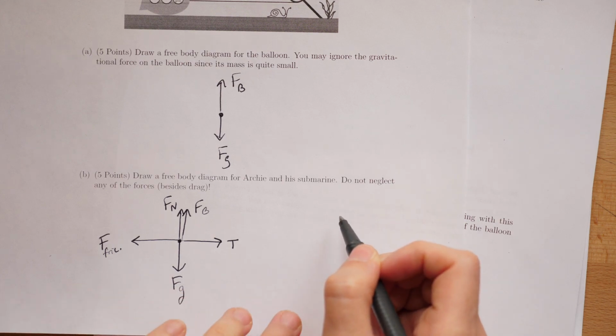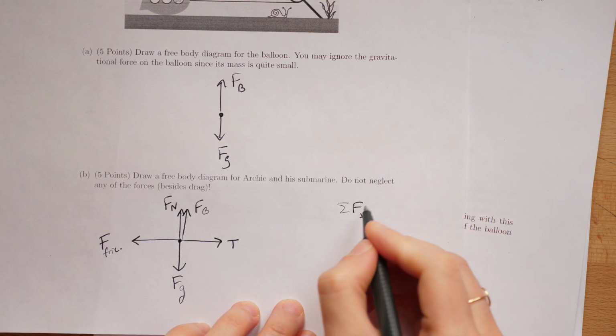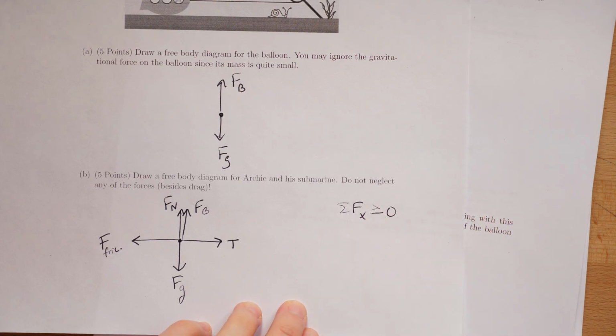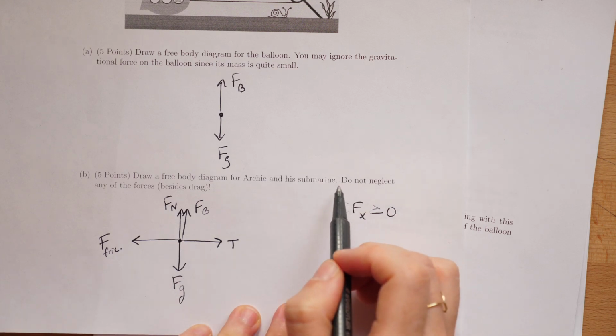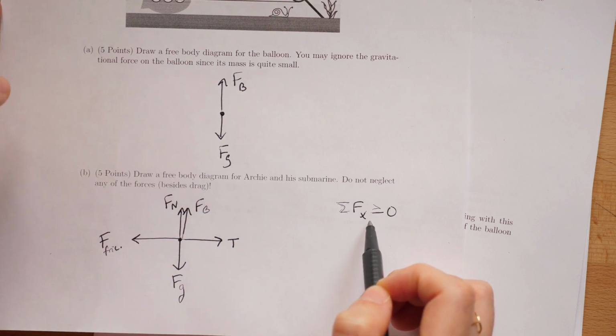Because if we want it to move in the X direction, the sum of the forces in the X direction has to be greater than 0. So the point at which it just starts to move, the sum of the forces is going to be exactly equal to 0.